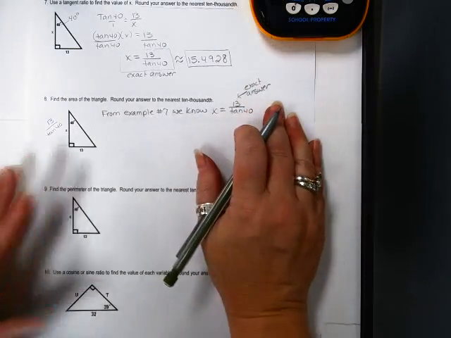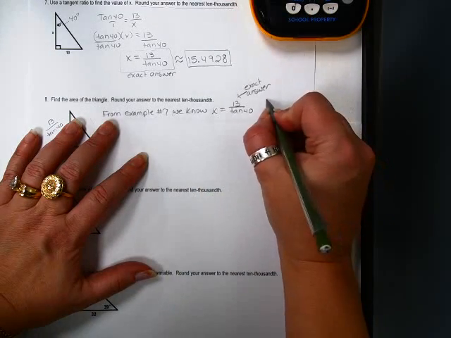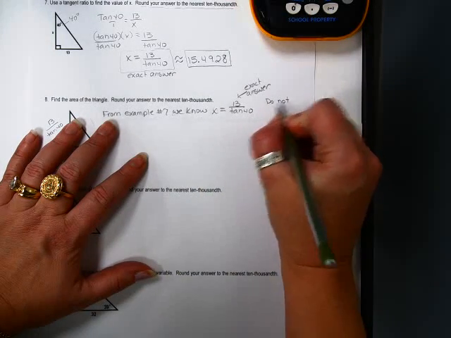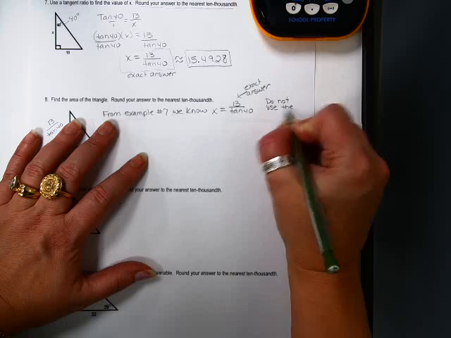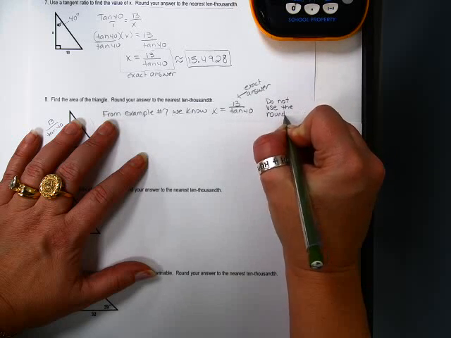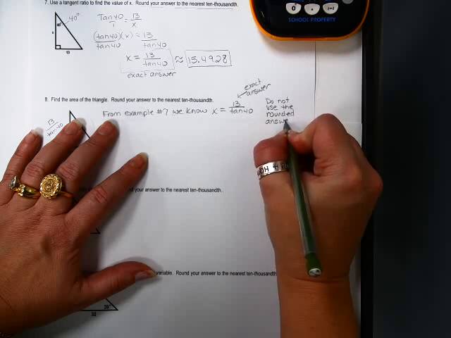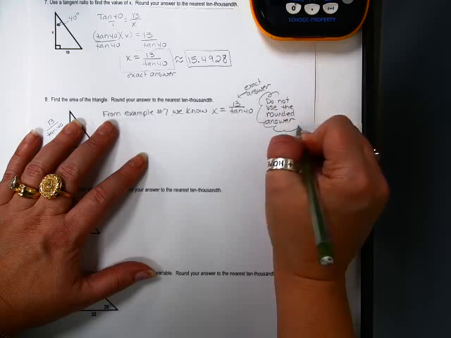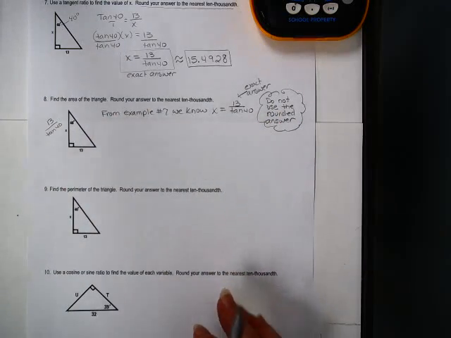And also write down so you can have this on your homework when you're trying to do your homework. Do not use the rounded answer. Okay, you don't want to use a rounded answer. You want to use exact and only round at the very end.